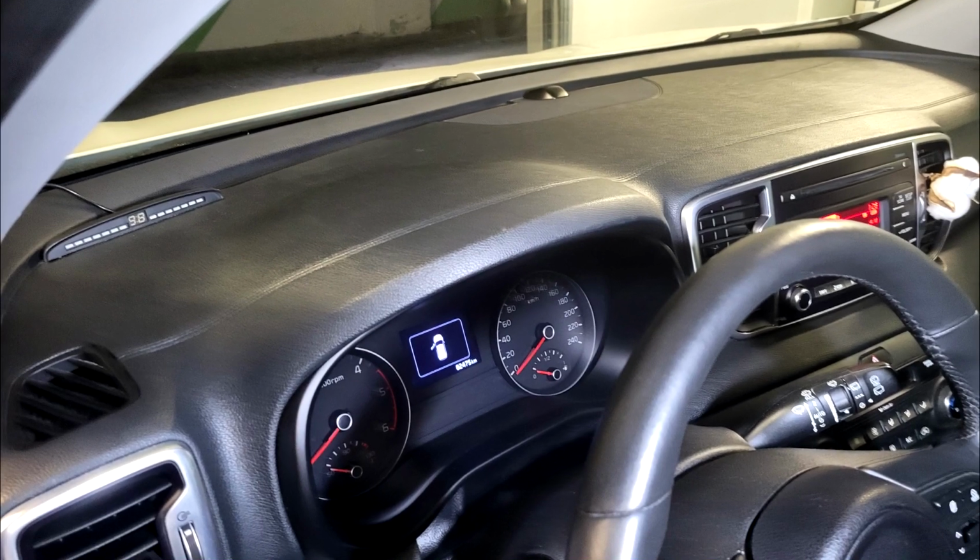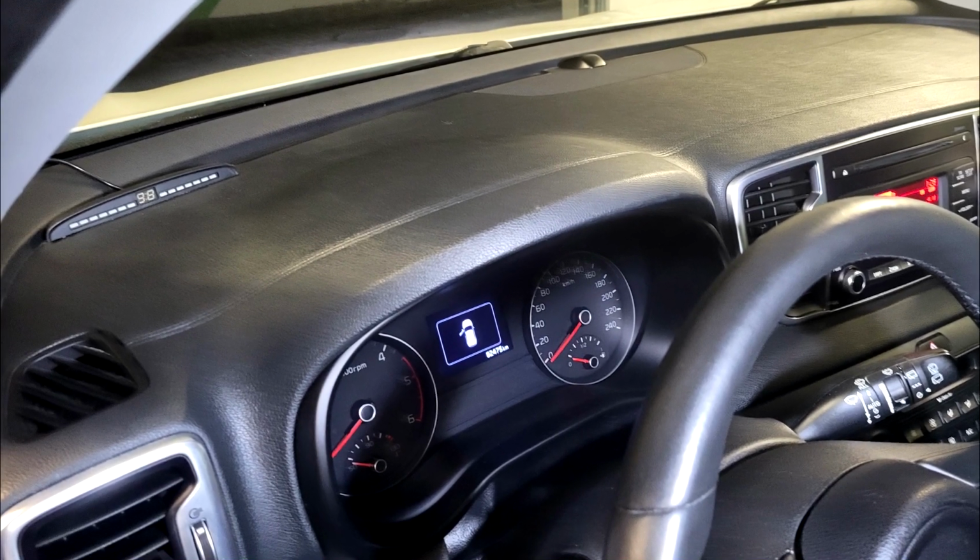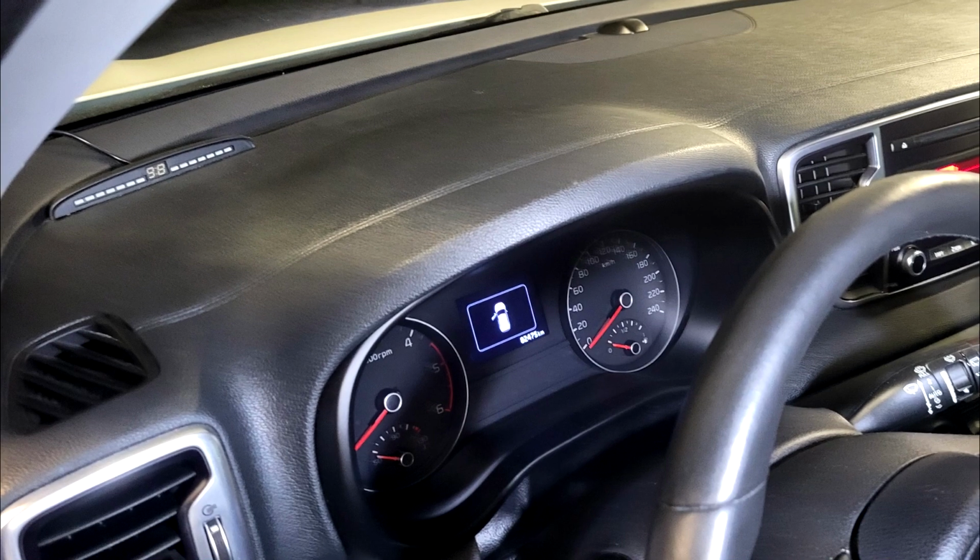11. Install in the reverse order of removal. Replace any damaged clips.